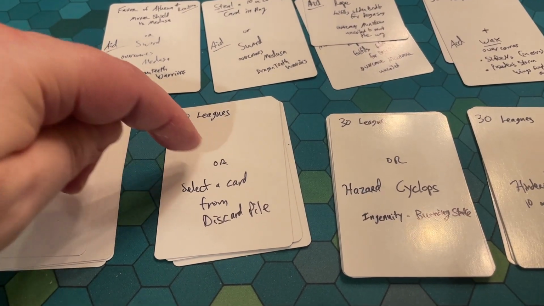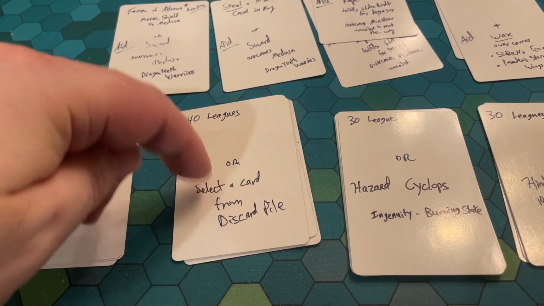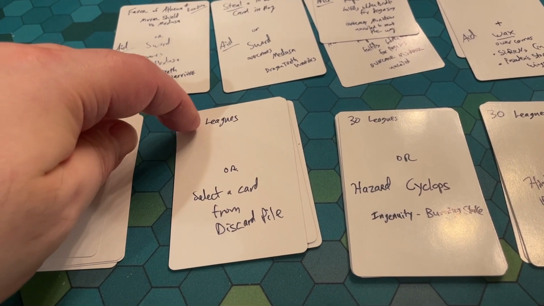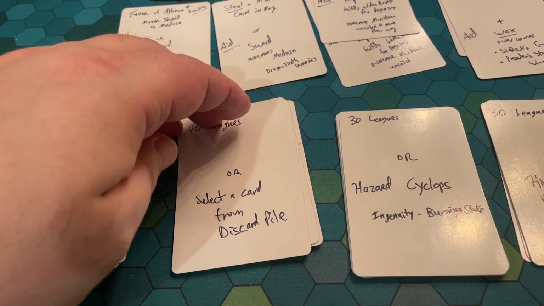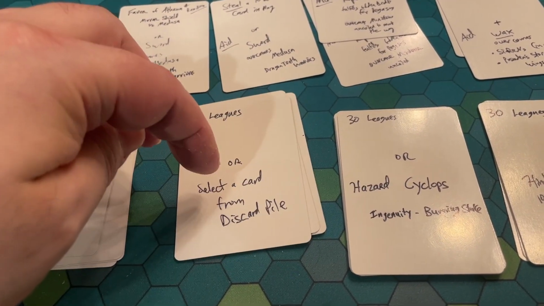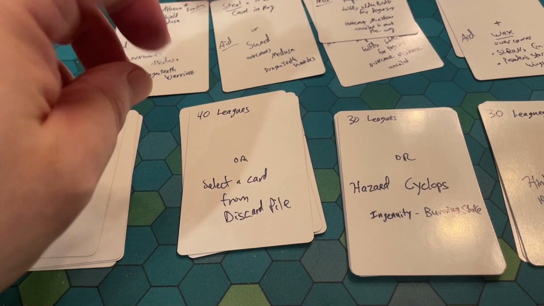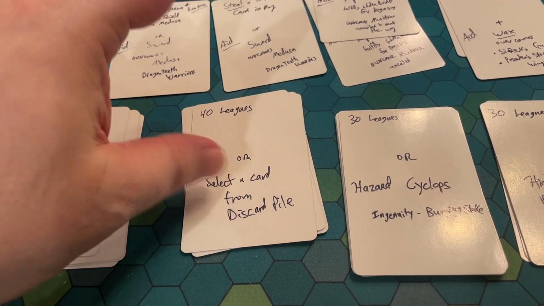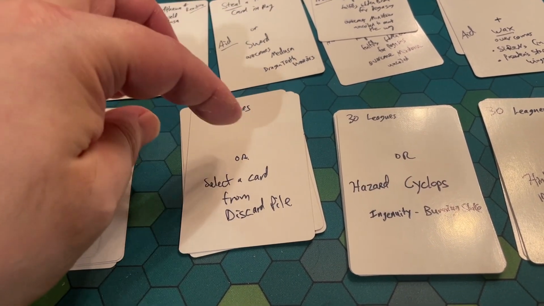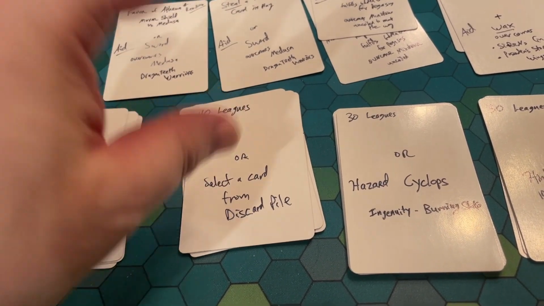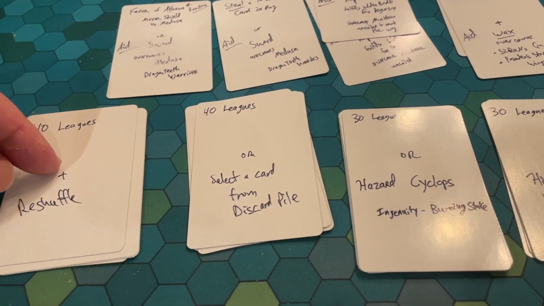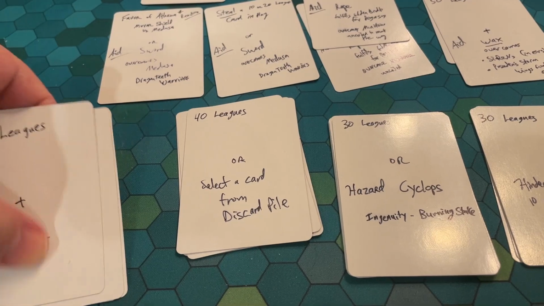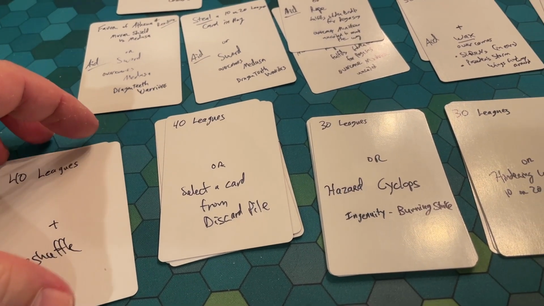A 40 league card, or you can get something from your discard board. So if you want to give up, it's a potential big problem. If you are stuck, this is a key card. You can't play it. You go into the discard pile, not your deck, and get something that may have gone by, where you think, oh my god, there's a remedy there for an aid to get past that hazard. And then here's plus reshuffle. So this is just more speeding through the deck.